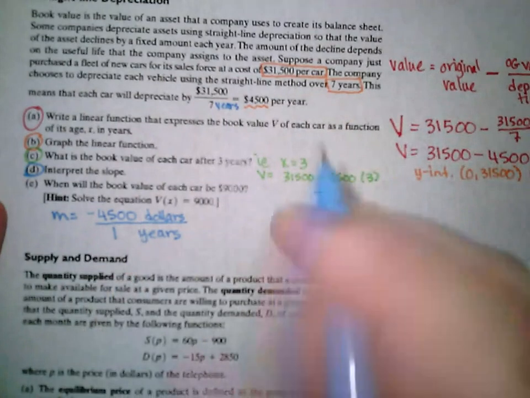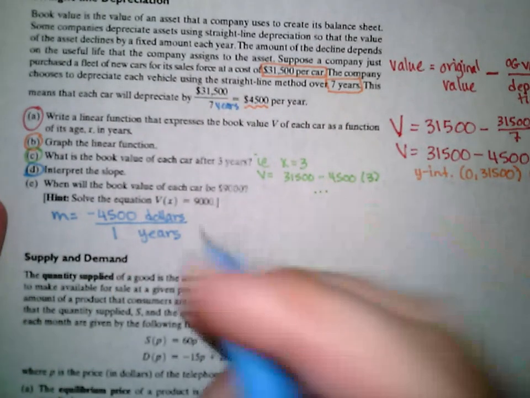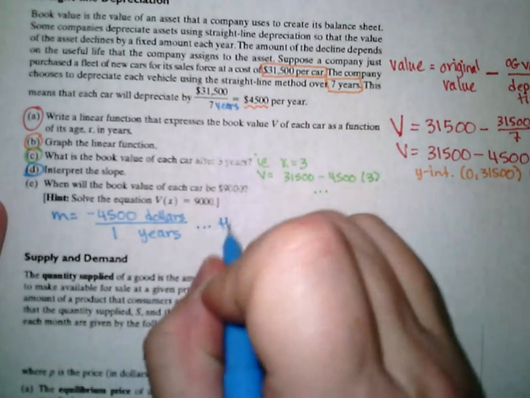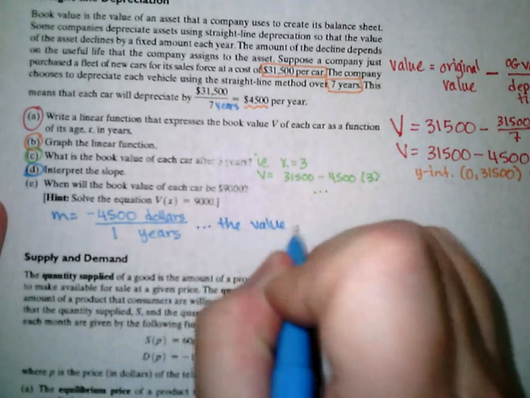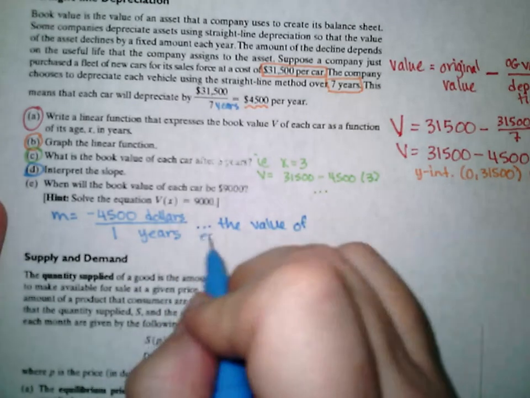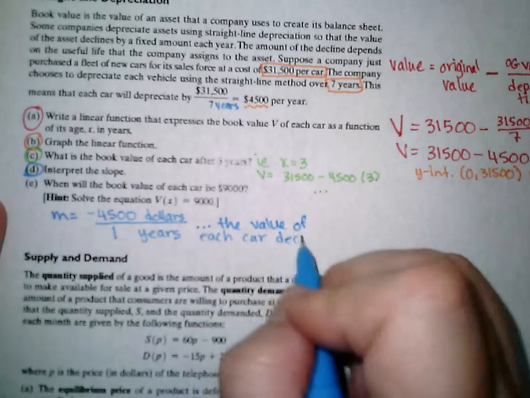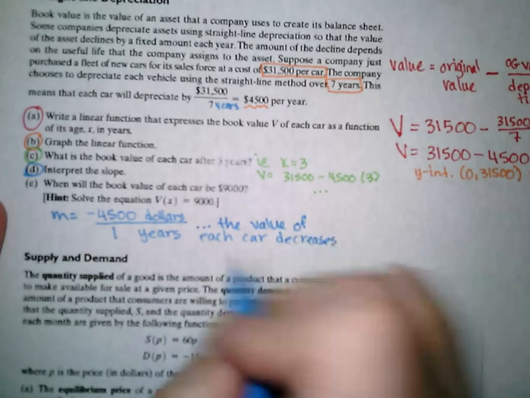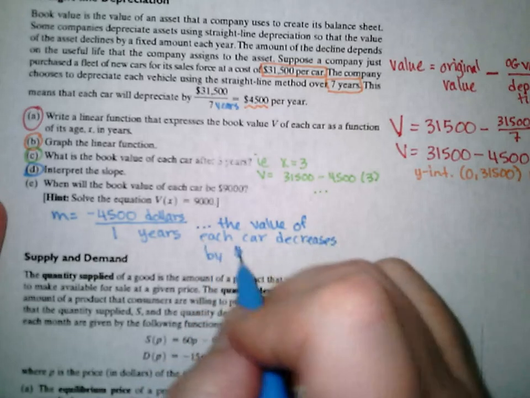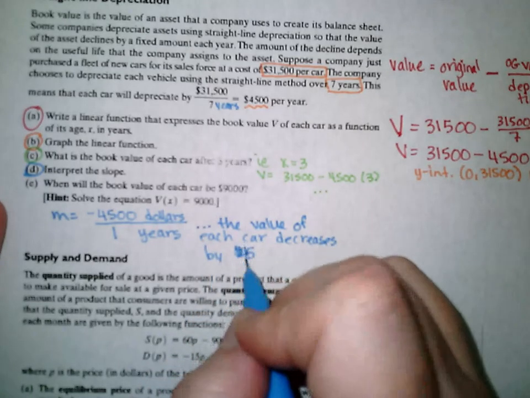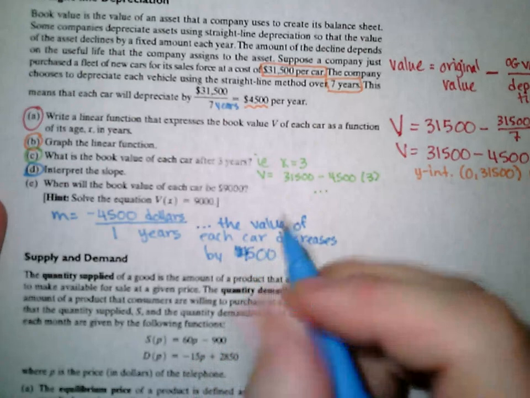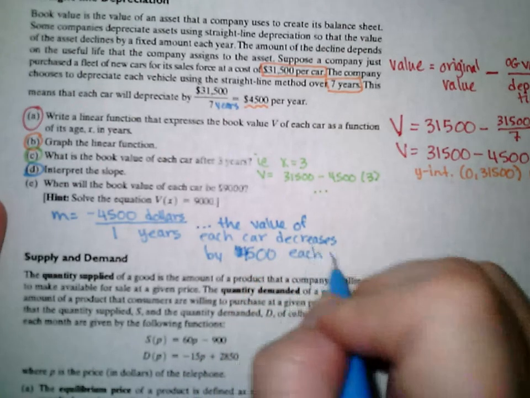So negative $4,500 over 1 year. That means that the value of each car, since it's negative, decreases by 4,500 each year.